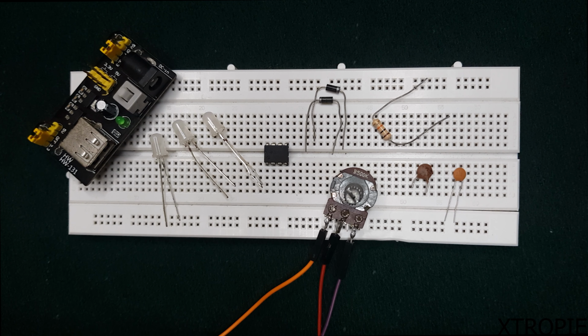For this project, we need breadboard, 100 ohm resistor, 500 kilo pot, 2 ceramic capacitor, 2 rectifier diode, LEDs, 555 timer IC, and 5 volt power supply.